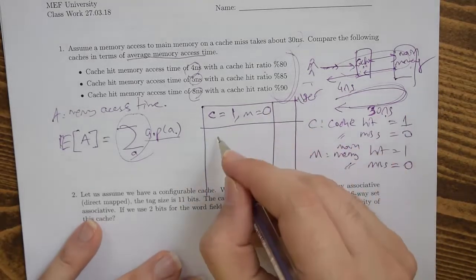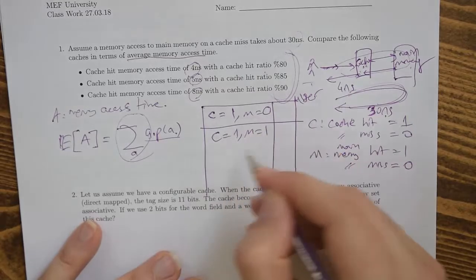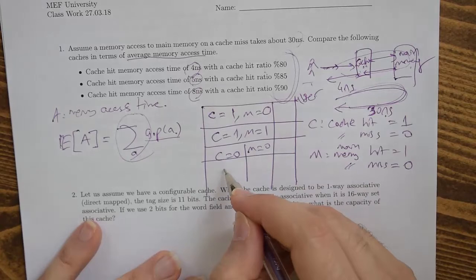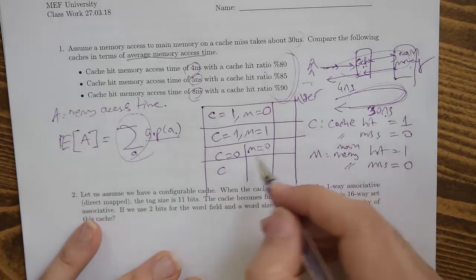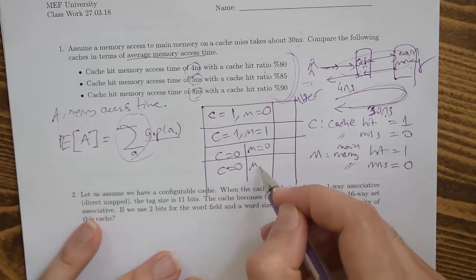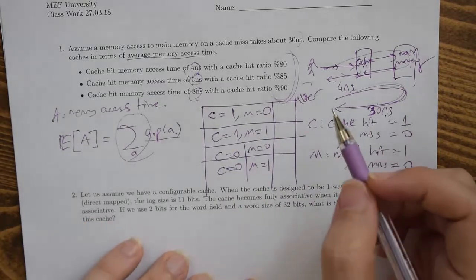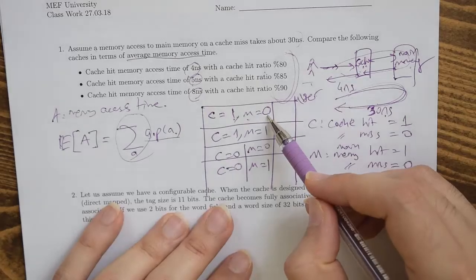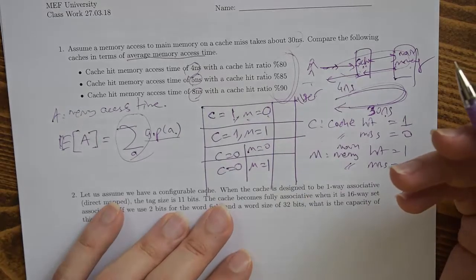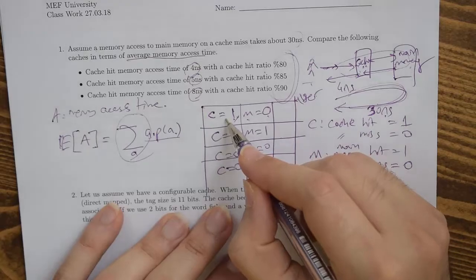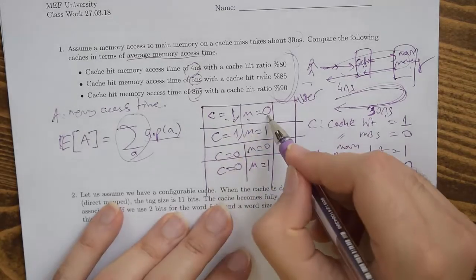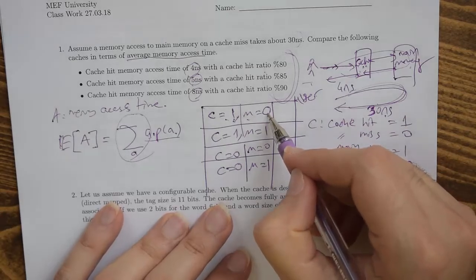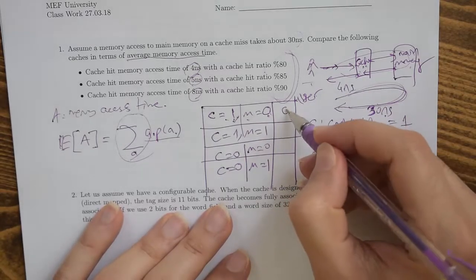We have C equals 1, memory equals 1. C equals 0, memory equals 0, and C equals 0, memory equals 1. So if C is 1, that is cache hit, and memory equals 0, which is usually not possible, by the way, because if you've got a cache hit, that means a copy must be in the lower level of the hierarchy, which means this probability is 0.